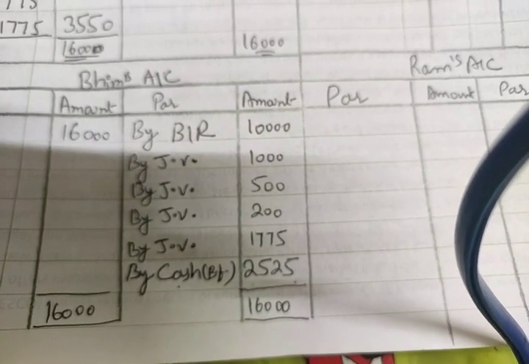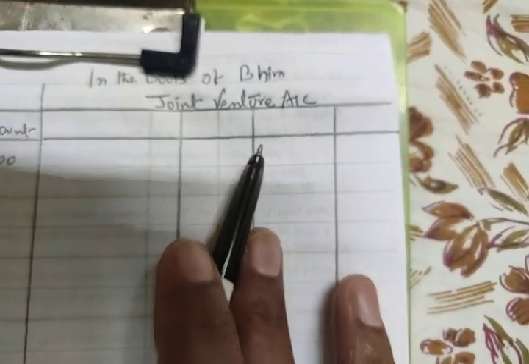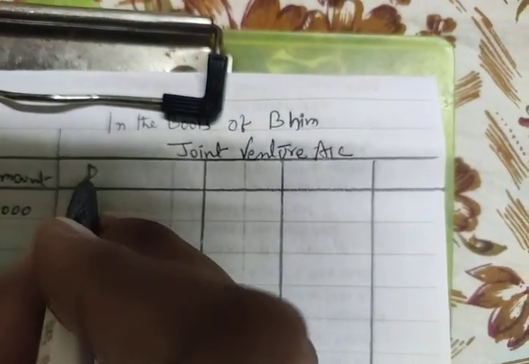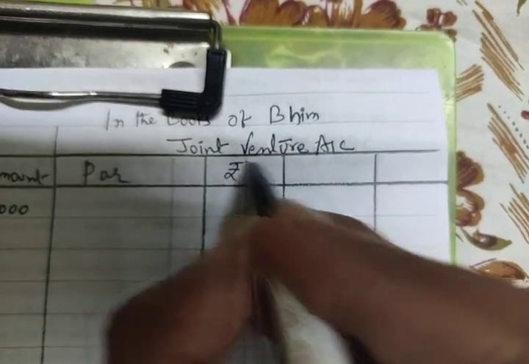Fine. And the credit side balancing figure shows that, okay, Ram is supposed to receive 2,525 from Bhim. Okay. So books of Ram entries are over. Now we'll move towards the books of Bhim. Okay. First joint venture account, here also particulars and amount.